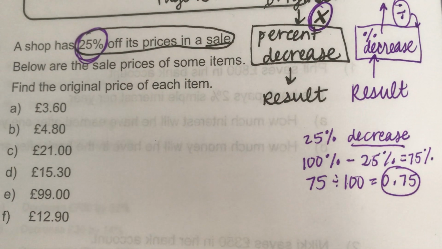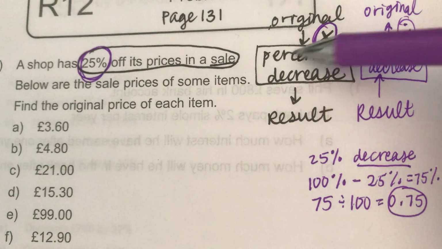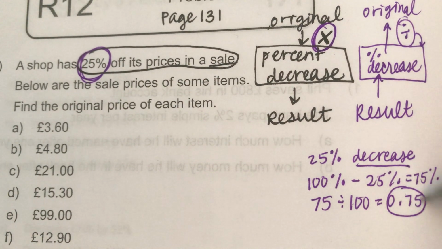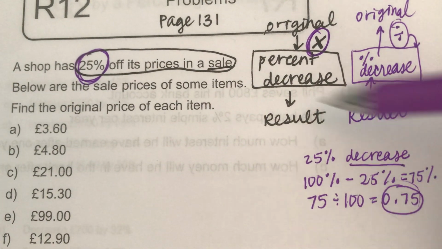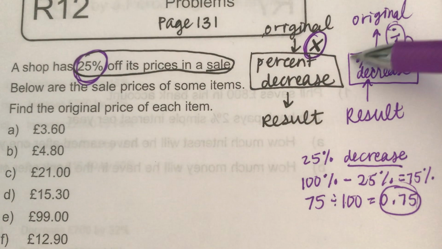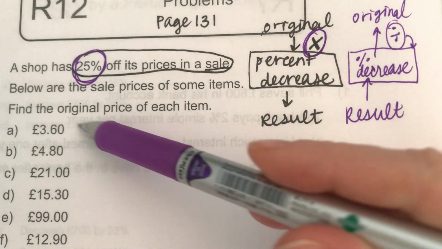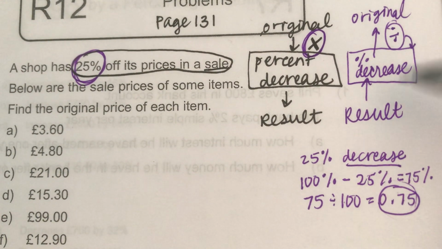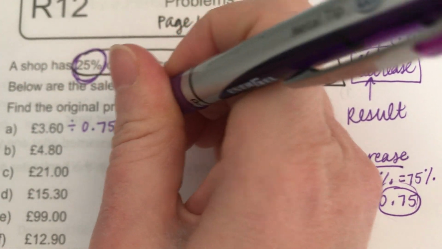Normally, if I had the original amount, to find the result, I would just multiply by 0.75. But today, since I'm given the result and I'm trying to find the original, we'll divide. So to find the answer for each of these, we just need to divide by that multiplier value.